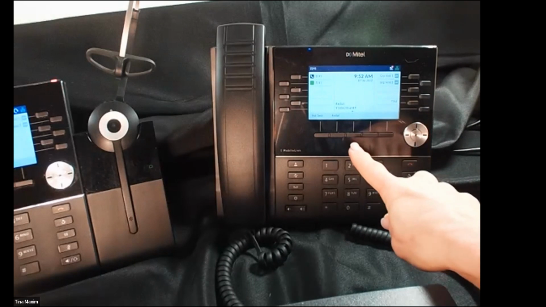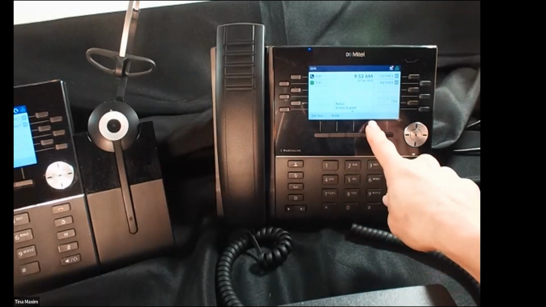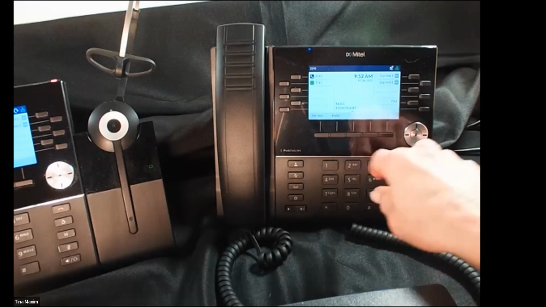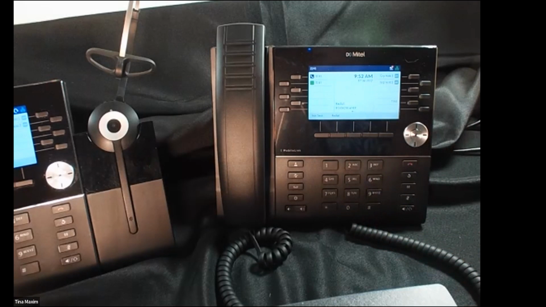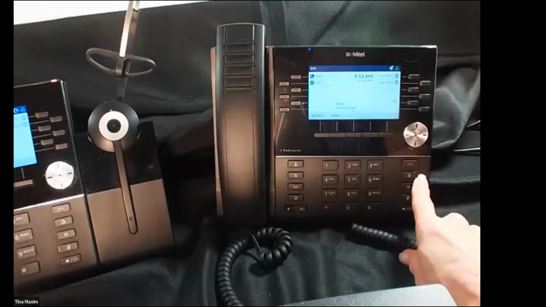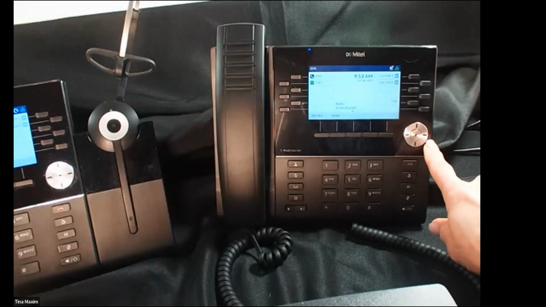And then down here towards the bottom of the screen, this gray bar is interactive. You would be using the keys below. But what you'll notice is depending on what we're trying to do with the caller, meaning transfer them, set up a conference, that type of thing, your options down on the gray bar will change. Then below the gray bar, you have your keypad and fixed keys on the left and the right. And then we have the navigation wheel over here.